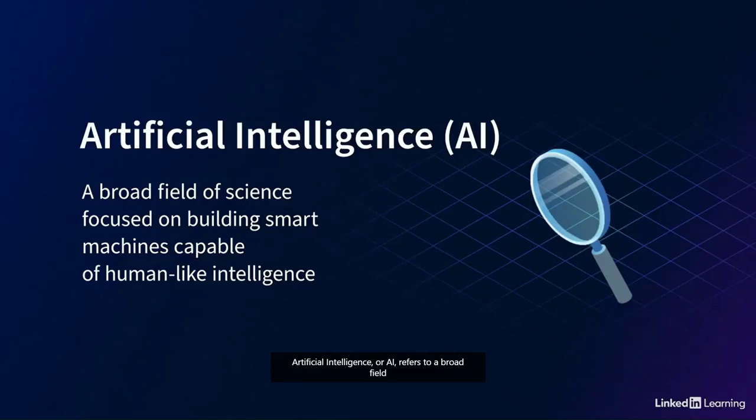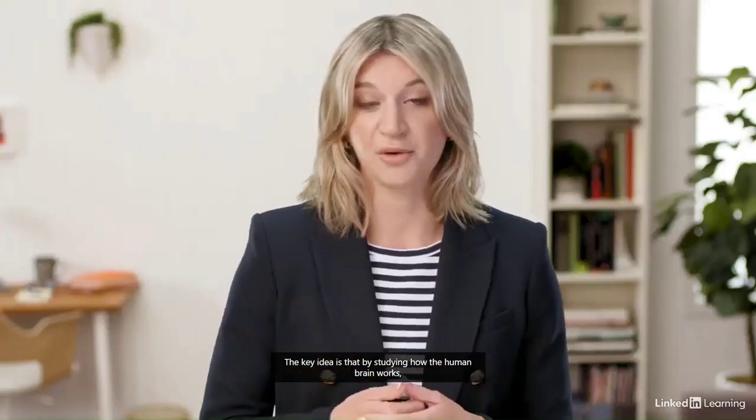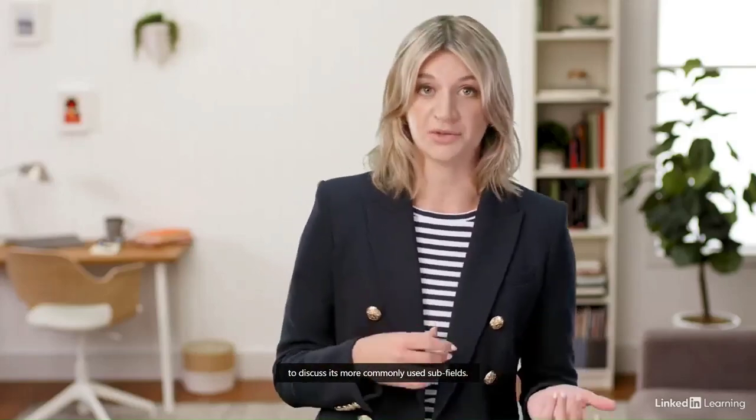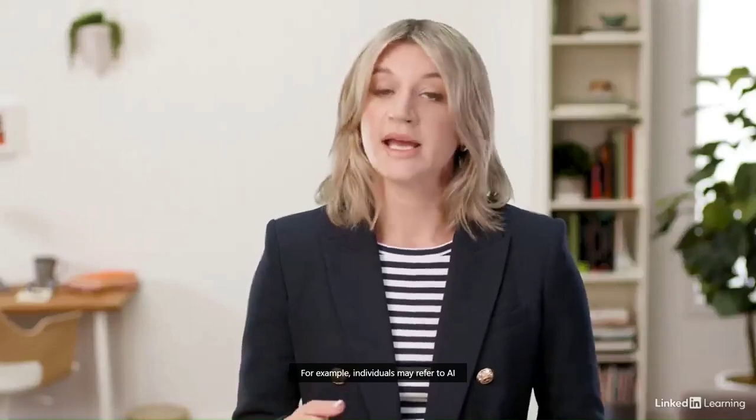Artificial intelligence, or AI, refers to a broad field of science focused on building smart machines capable of human-like intelligence. The key idea is that by studying how the human brain works, we can engineer computer systems to mimic human cognitive functions like problem solving, pattern recognition, and even decision making. But because AI encapsulates several concepts into one, it can get confusing when the term is used to discuss its more commonly used subfields. For example, individuals may refer to AI when discussing robotics and even robotic process automation, RPA.